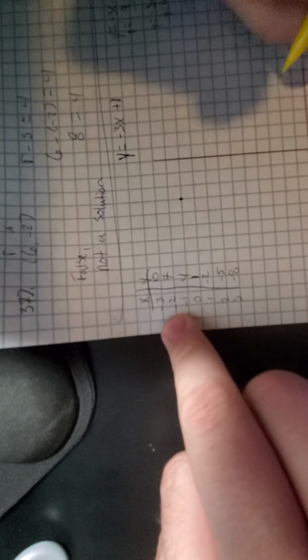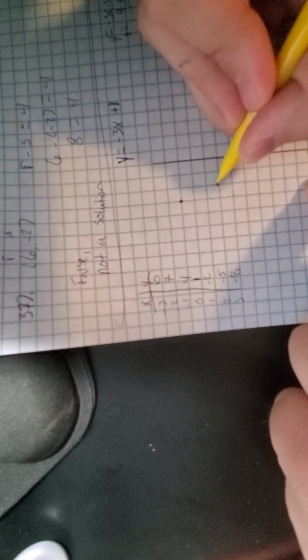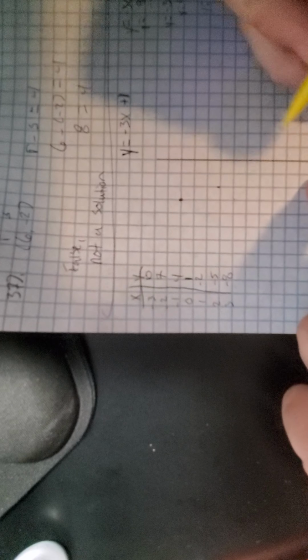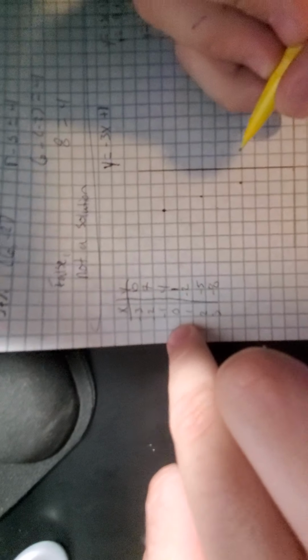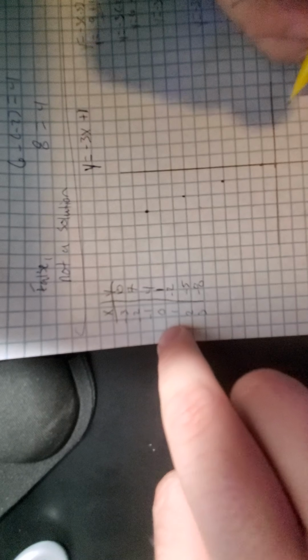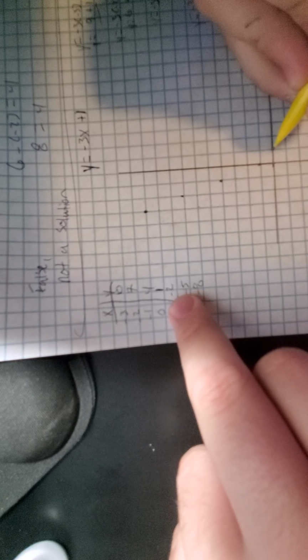Going from left to right, -2, going up 7, 1, 2, 3, 4, 5, and so on. Then -1, and then up 4, 1, 2, 3, 4. Since x is 0, it remains at the middle of the graph, but we need to go up by 1. Now it's going to kind of flip. Our x-coordinate on the x-axis is going to start off with 1, so we go to the right 1, and then down 2 lines.